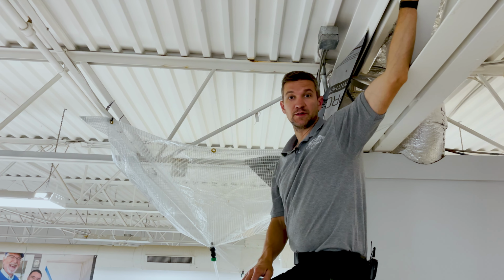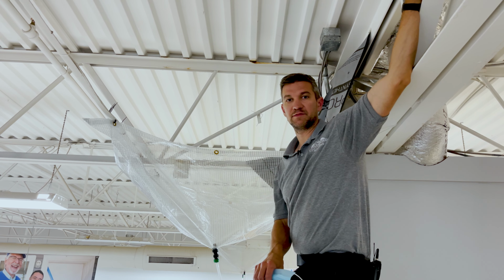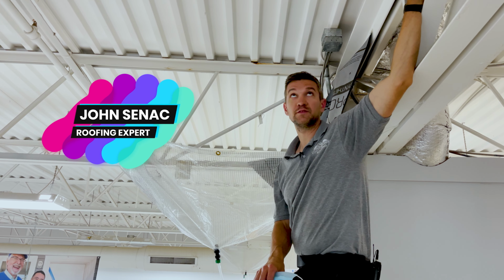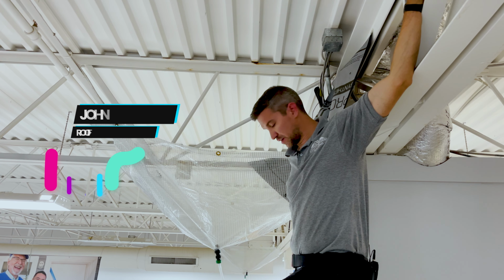Leaks on commercial low-slope systems can be very hard to identify at times. Hi, I'm John with Equity Builders Roofing, and we're out looking at a leak on a membrane roof system.